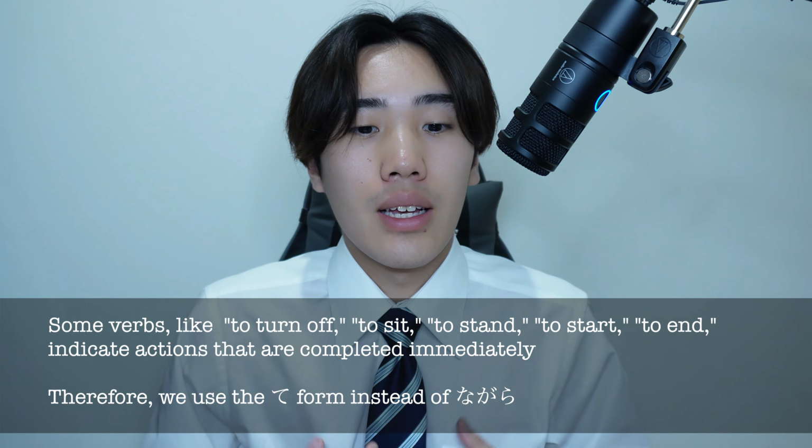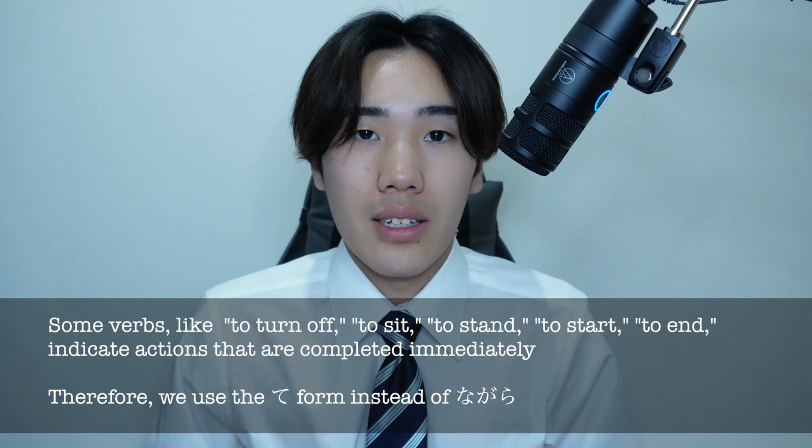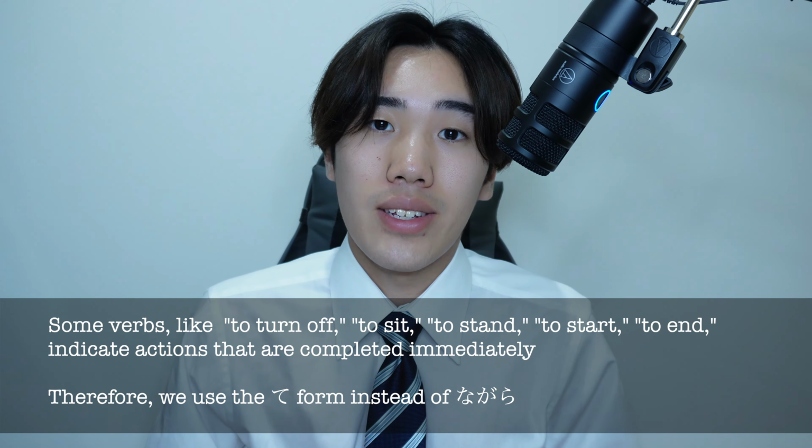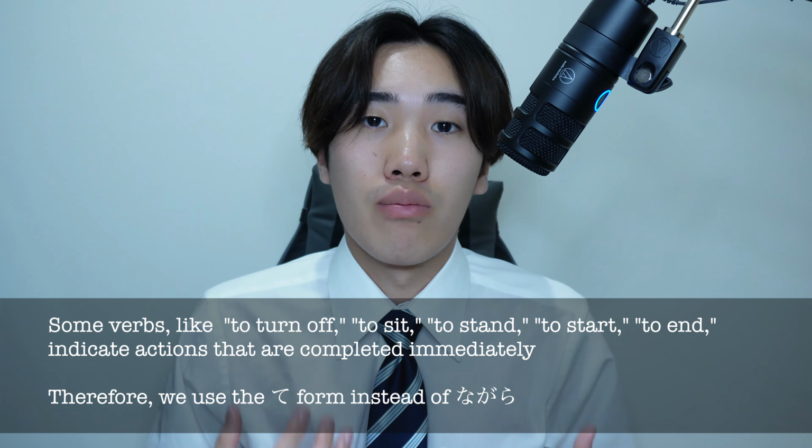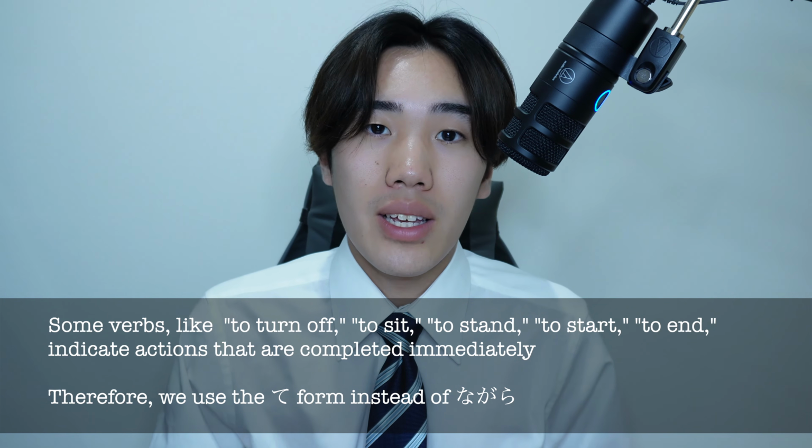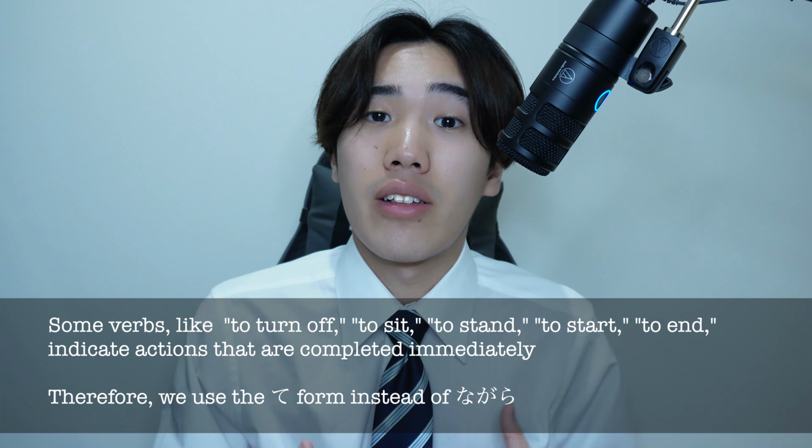we eat. 座って食べる. So again, in some cases, we use the te form instead of nagara because we're talking about a sequential action. Whereas we use nagara when we're talking about two actions that are happening at the same time simultaneously. So some verbs like turn off or to sit, to stand, to start, or to end indicate actions that are completed immediately. So in this case, we use the te form rather than nagara.